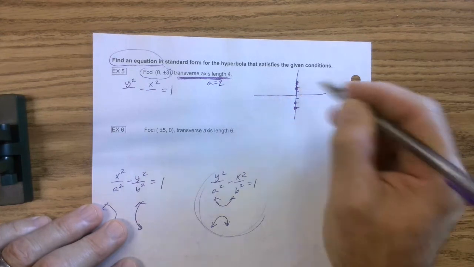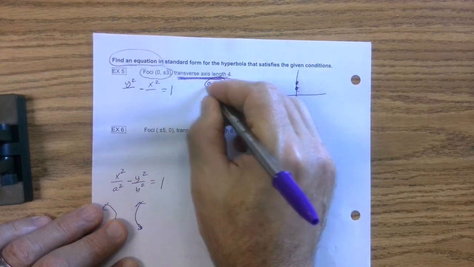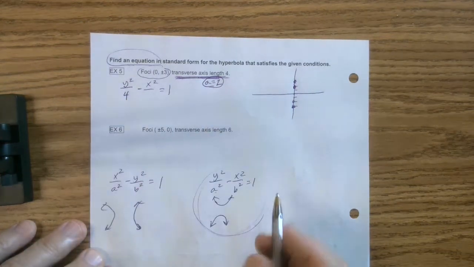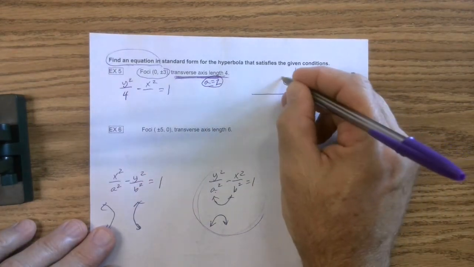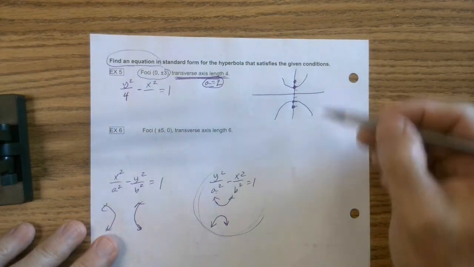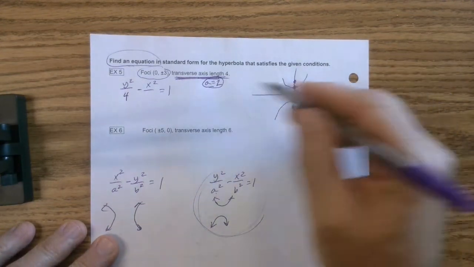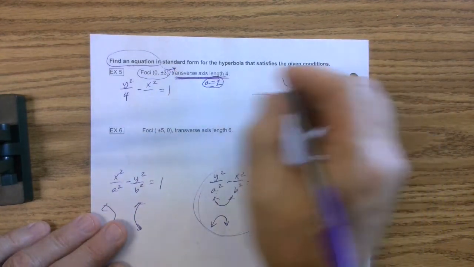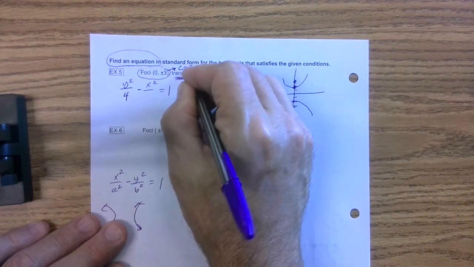Now I want you to know something. If A is 2, I'm going to square it and put it right here, because I know it's going to look like this. And remember, they want the equation. They don't want the perfect drawing necessarily. We just got to get the drawing going. So what's my only job? Well, if the foci is 0 plus or minus 3, that's saying c is 3.